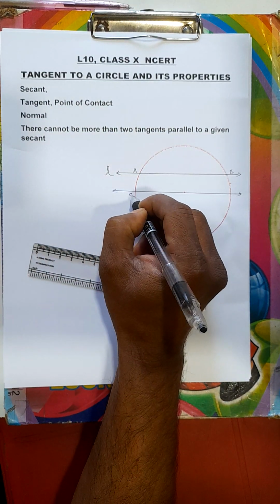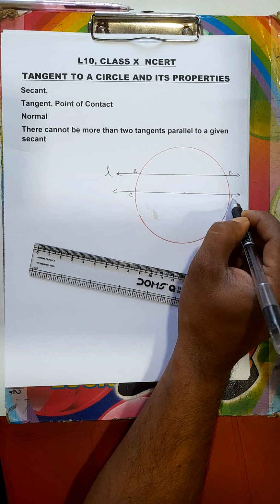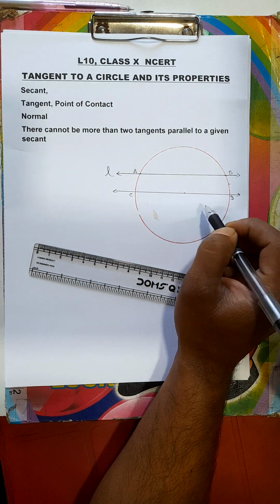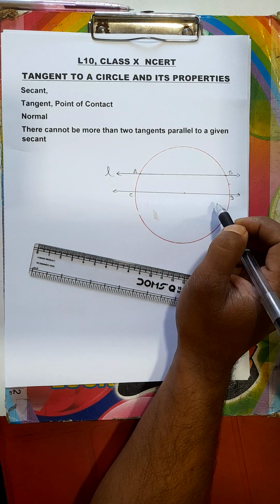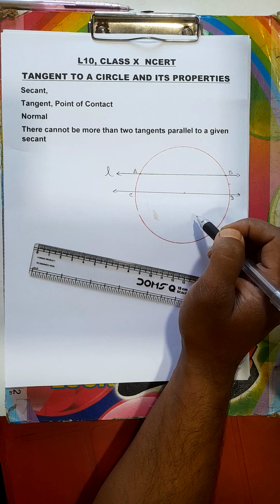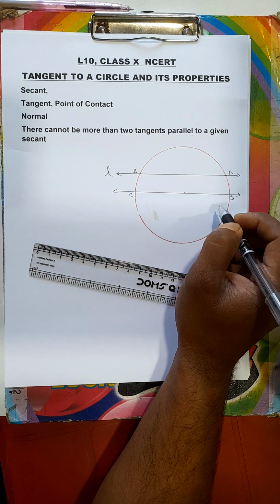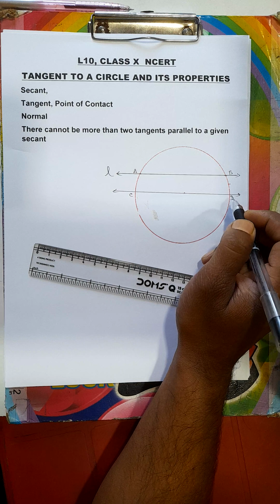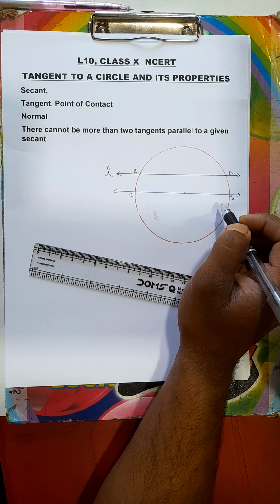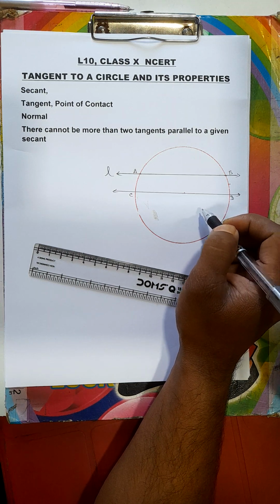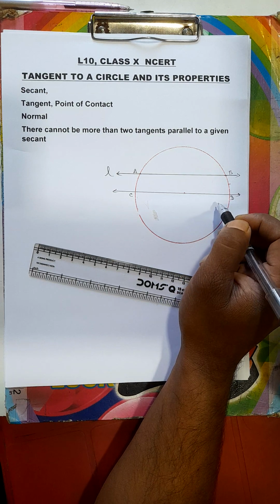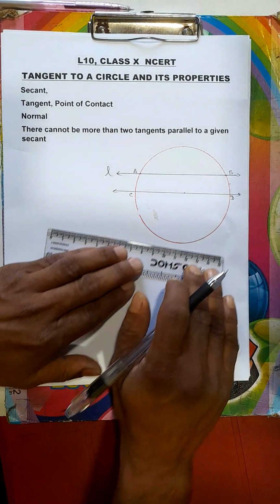So this time you got the longest chord. CD is the longest chord. CD is called the diameter. Diameter is the longest chord. So when you made the secant through the center of the circle, you got the longest chord. Now let us come down.